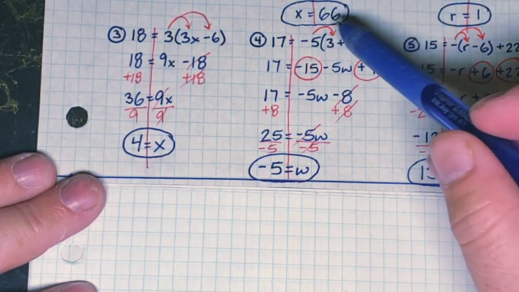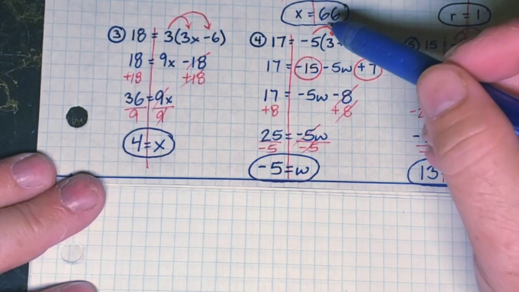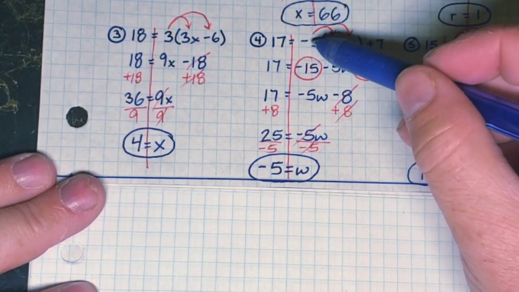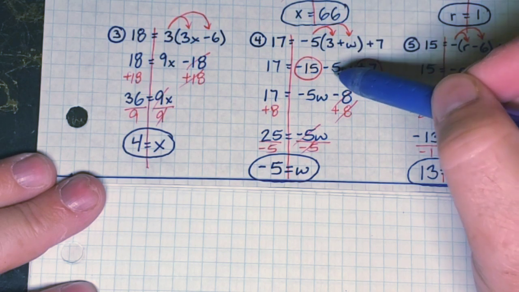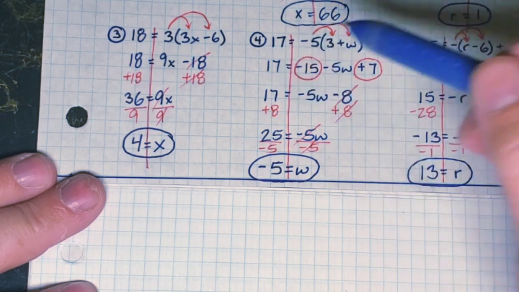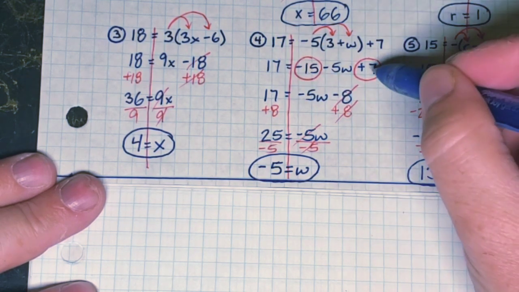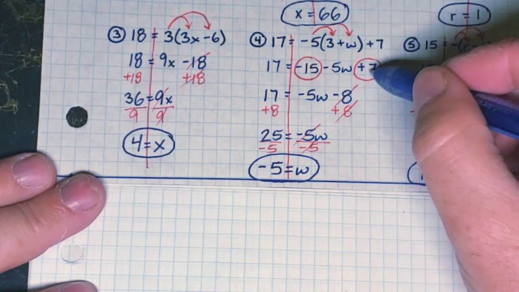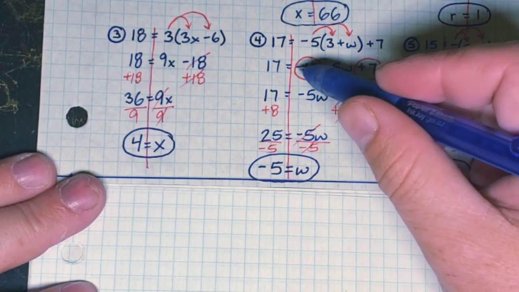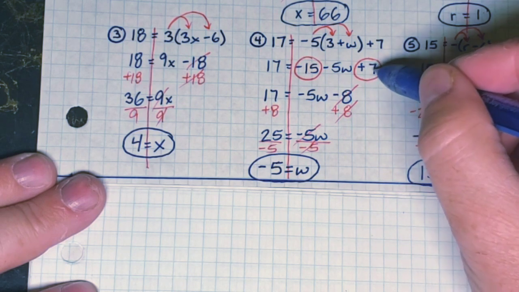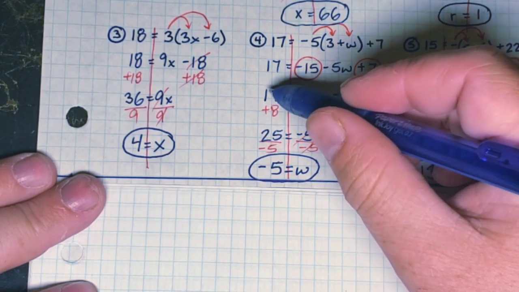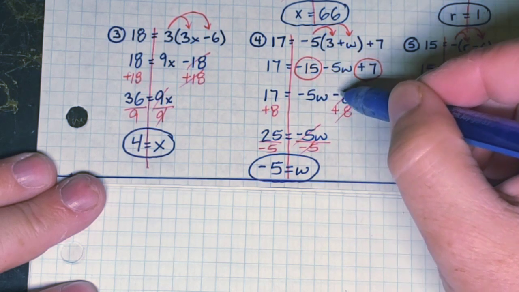Number 4, we got parentheses, so we need to distribute. Negative 5 times 3 is negative 15. Negative 5 times a positive w would be a negative 5w. Bring down the plus 7 and the 17. All right, then I have like terms here, so I want to combine these. Bring down your negative 5w. Negative 15 plus 7 would be negative 8. All right, so now we've got 17 equals negative 5w minus 8.